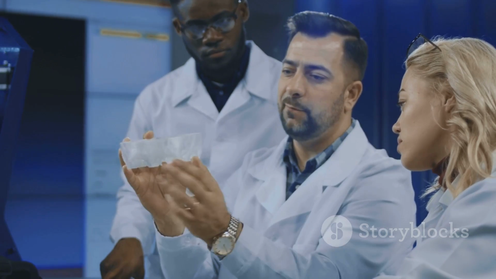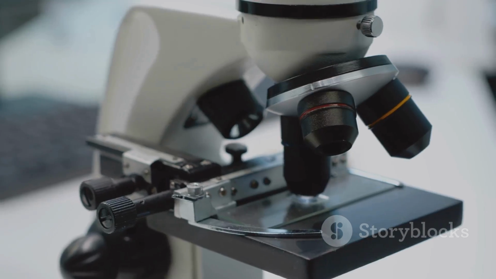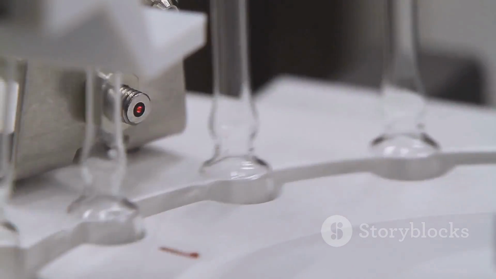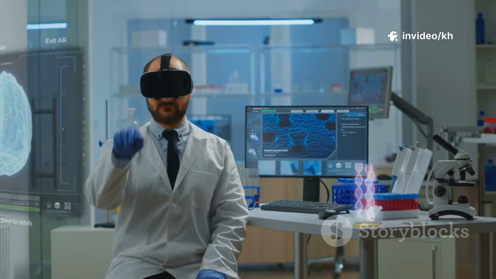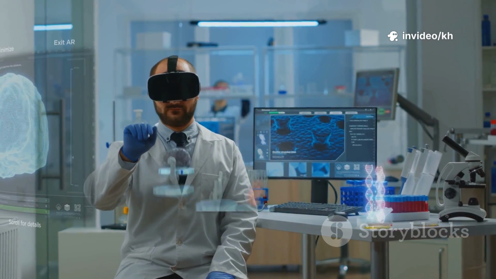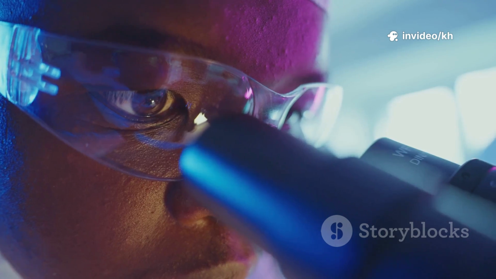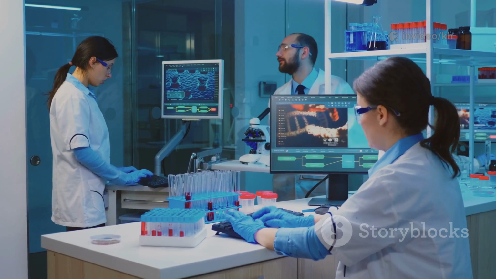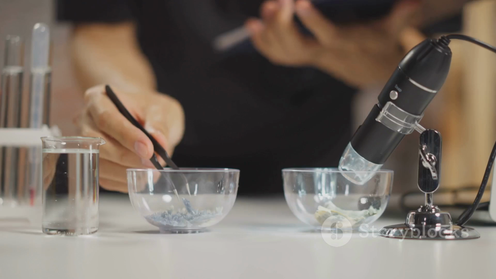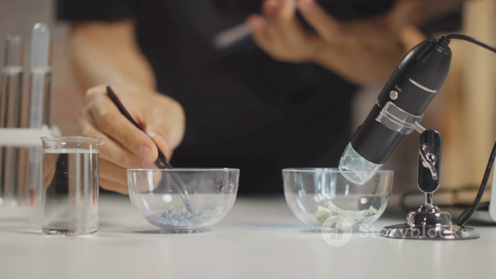And here's the cool part. New techniques are emerging all the time. Atomic force microscopy, for example, has only been around for a few decades and already revolutionized fields like nanotechnology. So in materials science, characterization is the backbone of discovery. Without it, we'd be stuck guessing how materials work.